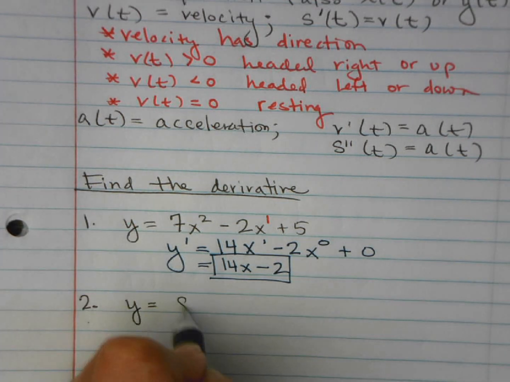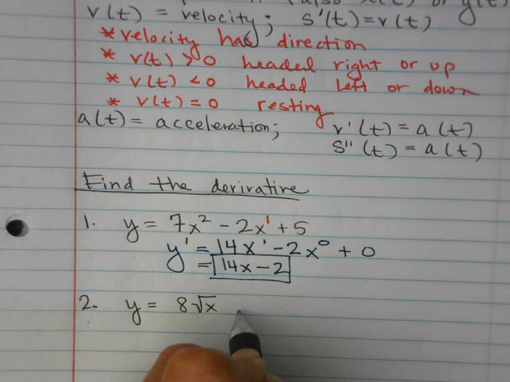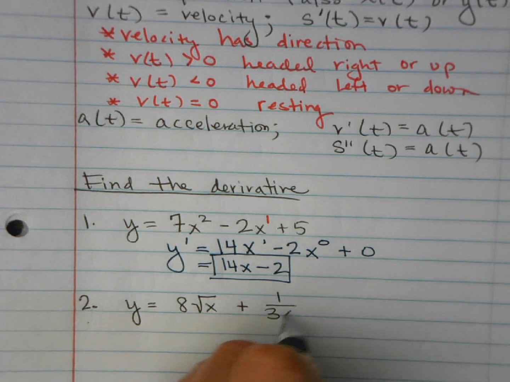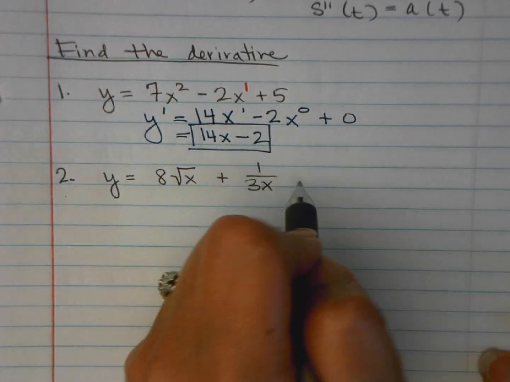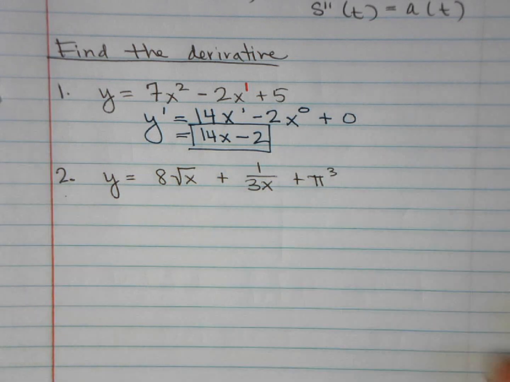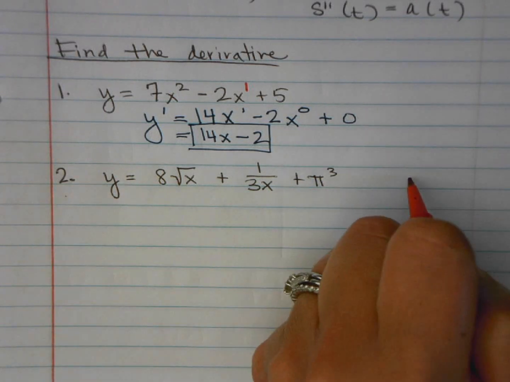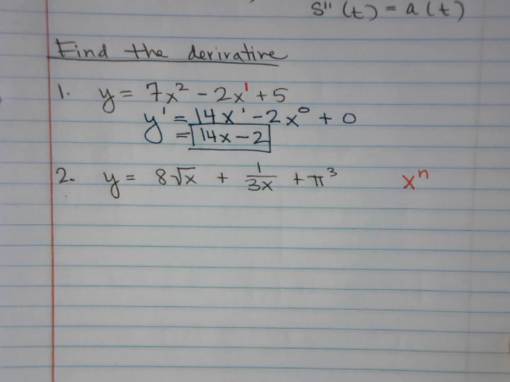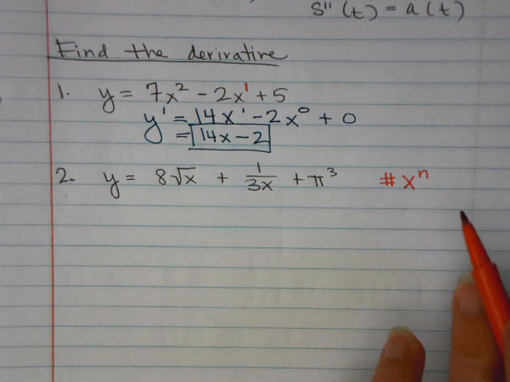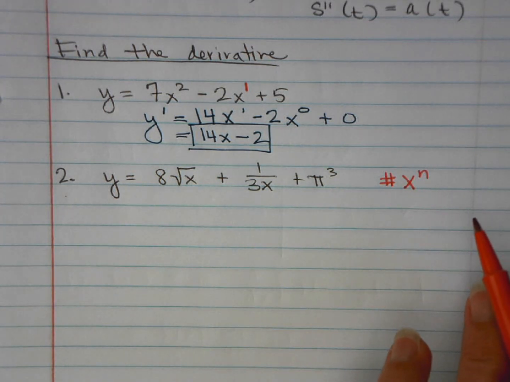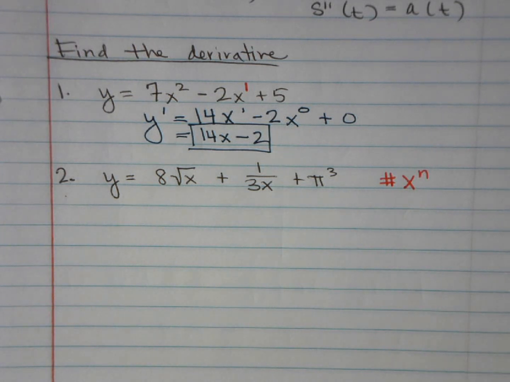So we're going to do 8, and then I'm going to do the square root of x plus 1 over 3x. And then I'm going to get fancy here, and I'm going to go plus pi cubed. All right, so I always want to make sure that I rewrite this because I cannot use power rule. Power rule is specific to where it has to be a variable to a power. It is okay if there's a number in front, but you can't have that variable in like the denominator. It's got to be like there's a number, a variable, and a power, and that's it.